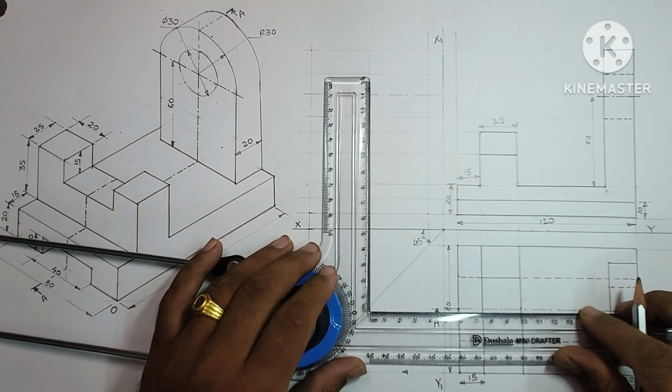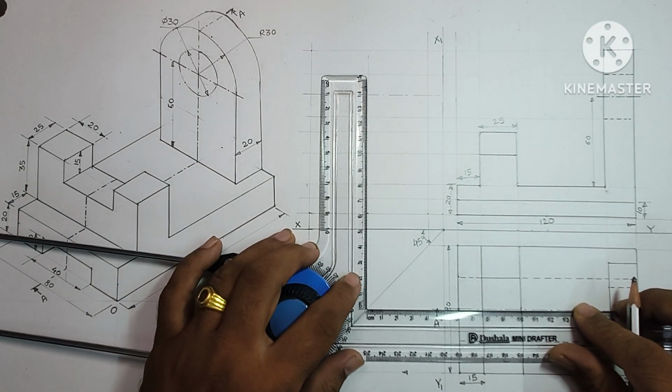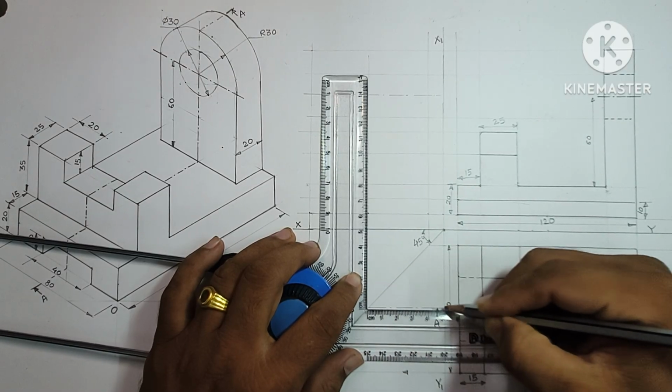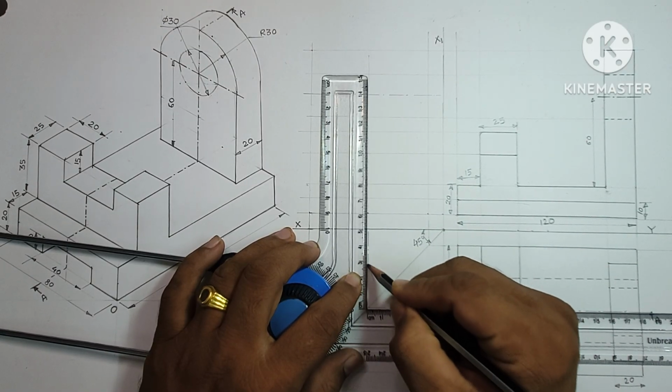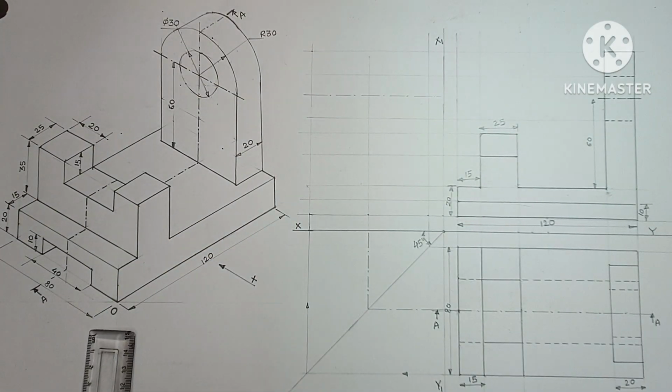First of all, I will mention the center line, this line. This will be the center line. Okay.